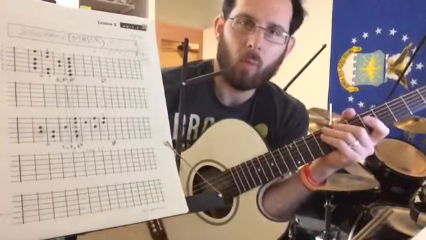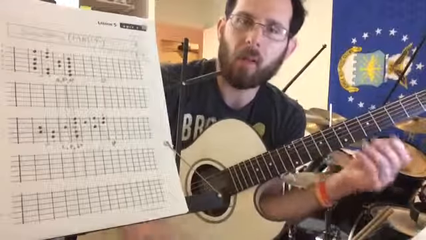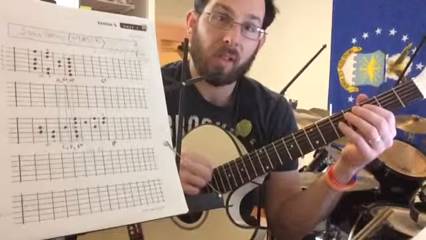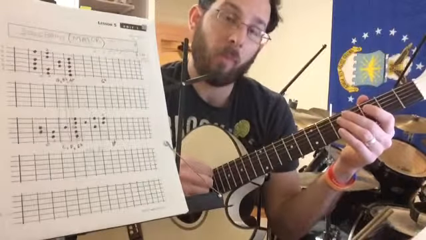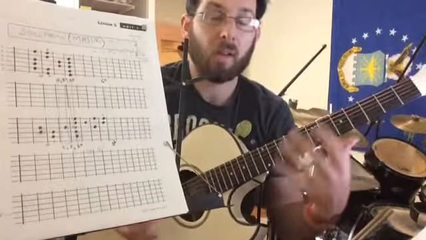Okay, so we're going to be going over the G scale first. We're going to be doing major scale forms. And for the G scale, you're going to start it on the 6th string. It's a 6-string form. And basically that's just like we talked about as a pattern.